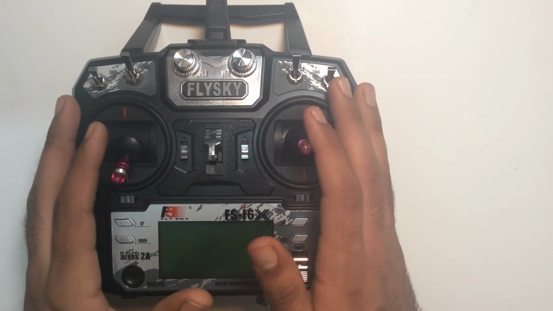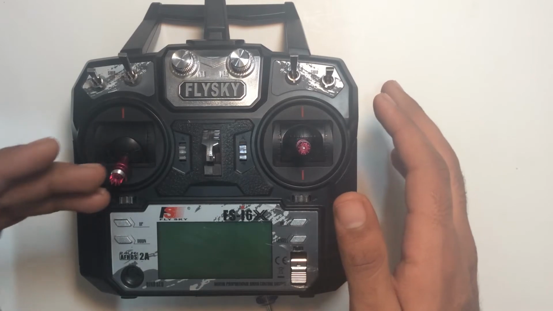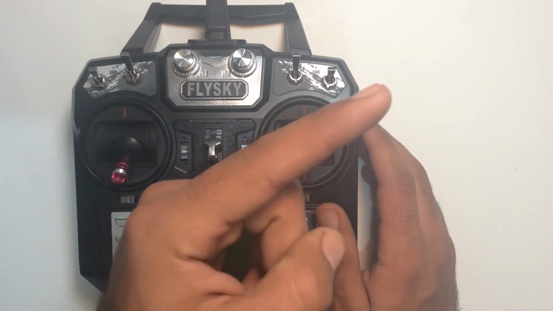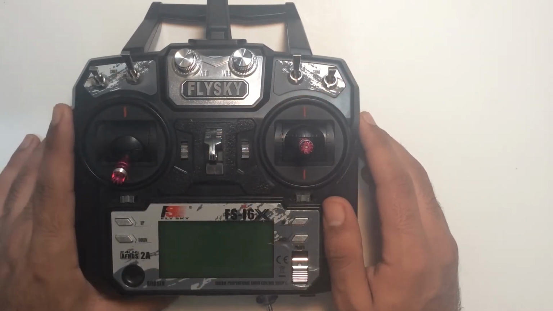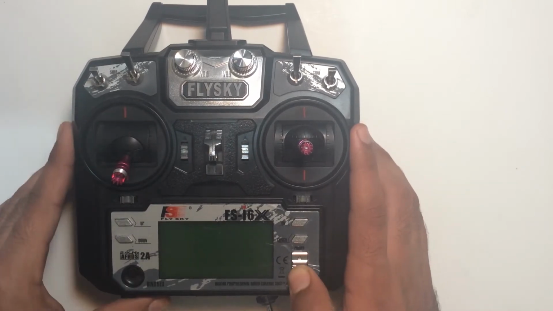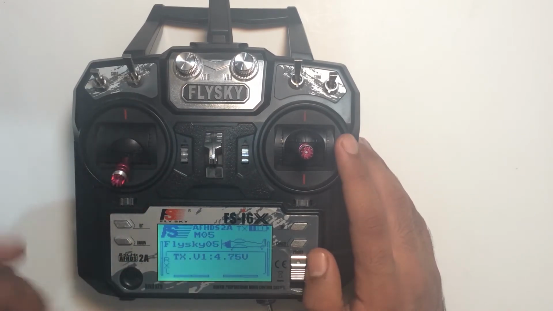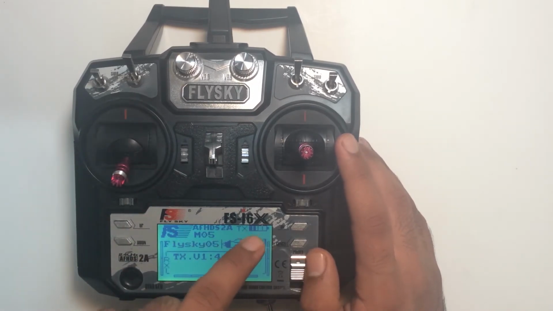So here on our transmitter we have got 6 to 10 channels. If you don't watch the introductory video, please just click up in there on the I button. So if we want to turn on the transmitter, just simply turn on the power button, and here we have got our home screen. This indicates our battery.